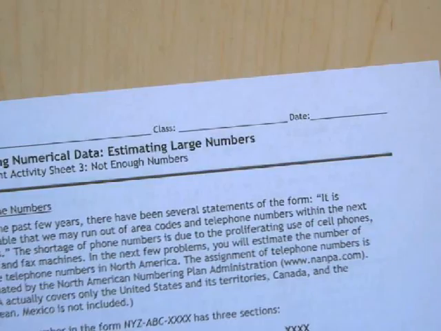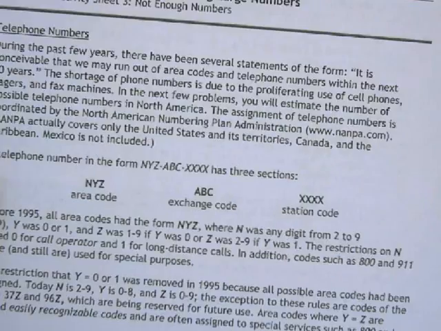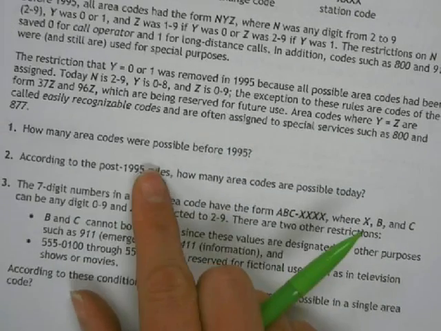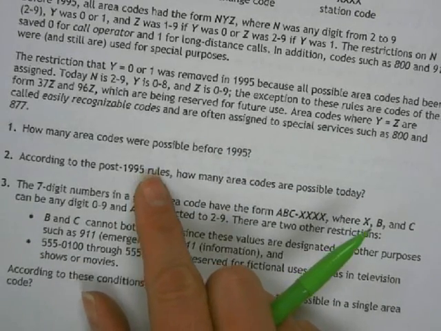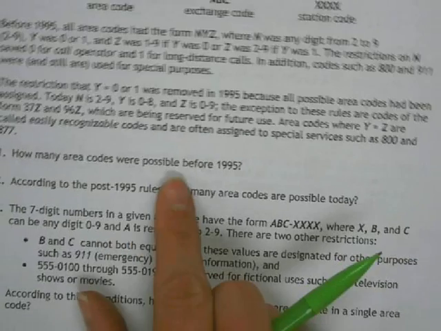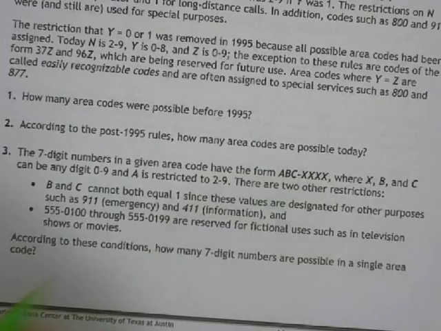Okay, so let's talk about finding out how many numbers exist. One thing to look at is how many digits are in each number. For instance, how many area codes were possible before? Actually, let's skip that one. Let's look at the 7-digit numbers.